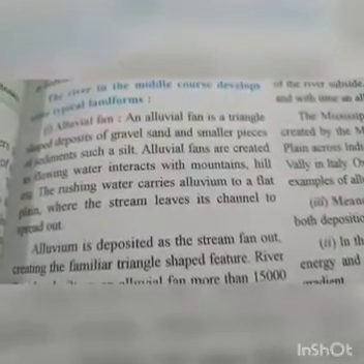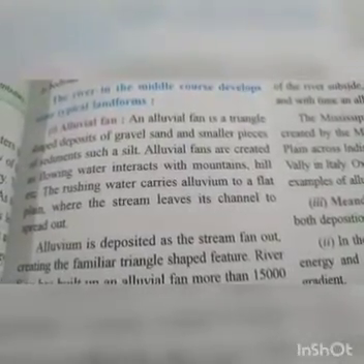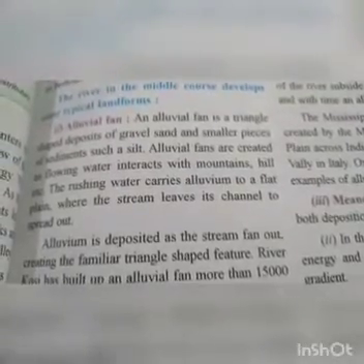Now let's see what is an alluvial fan. An alluvial fan is a triangle-shaped deposit of gravel, sand and smaller pieces of sediment such as silt. Alluvial fans are created as flowing water interacts with mountains, hills, etc. The rushing water carries alluvium, that means sediments, to a flat plain where the stream leaves its channel to spread out. So that's the alluvial fan.